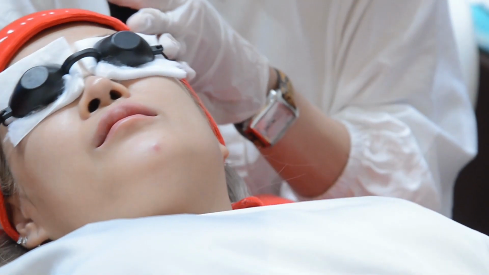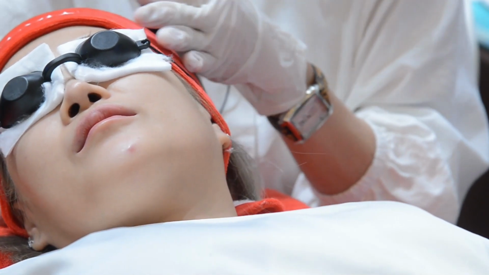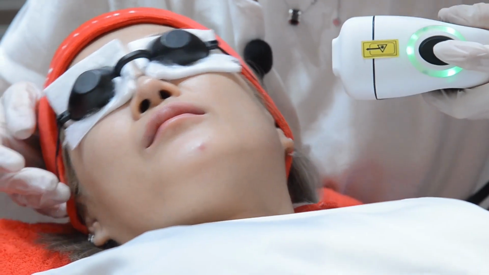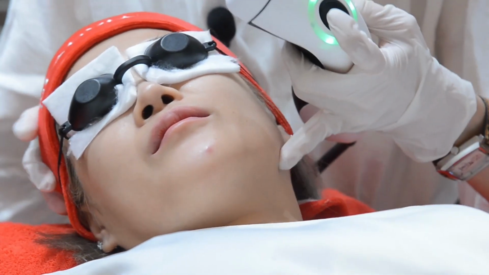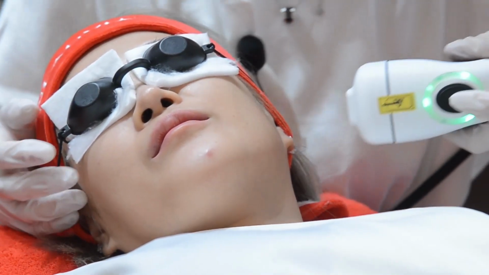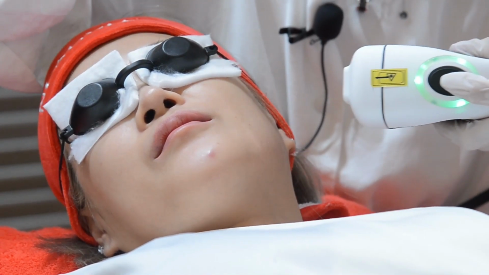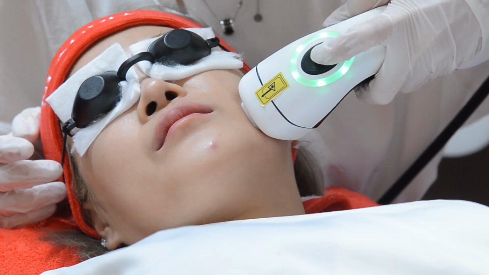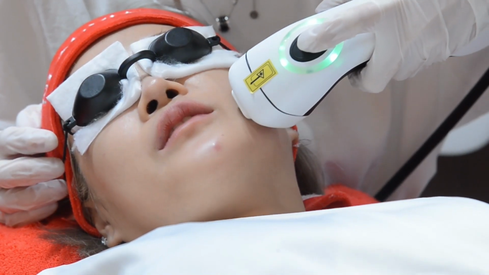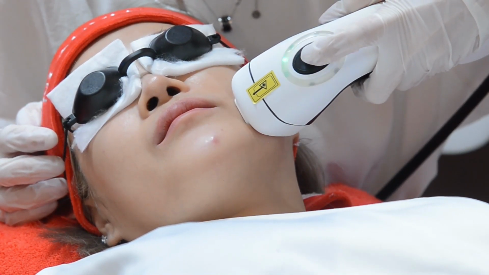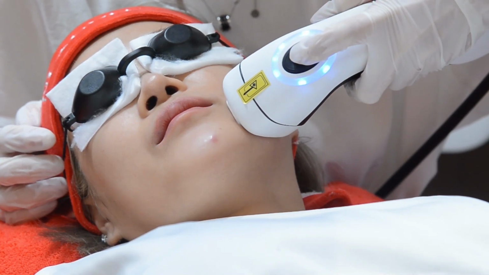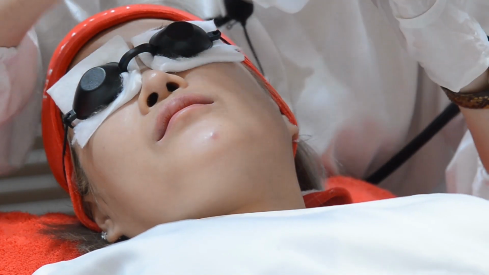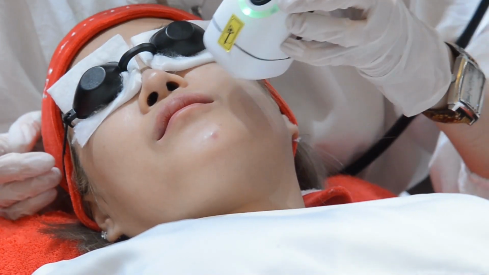Is that okay for you? Oh, no, you just turn back. I don't know where I stopped. Is it okay? So I'll do a bit on your nasolabial fold area.